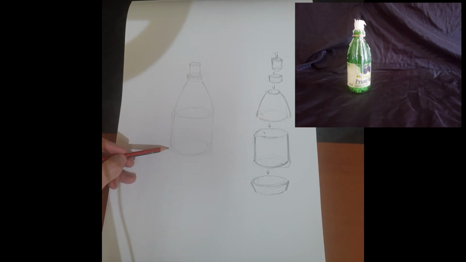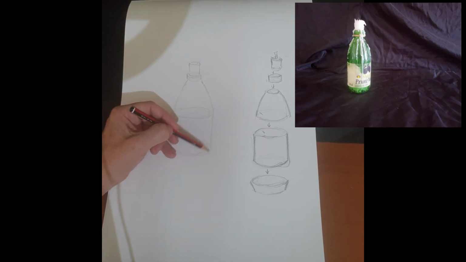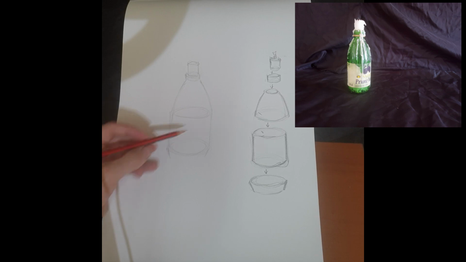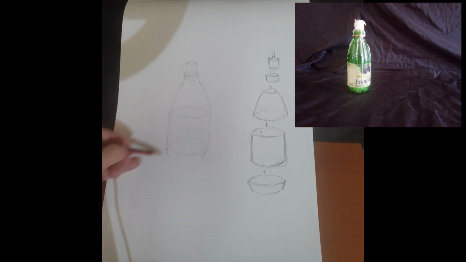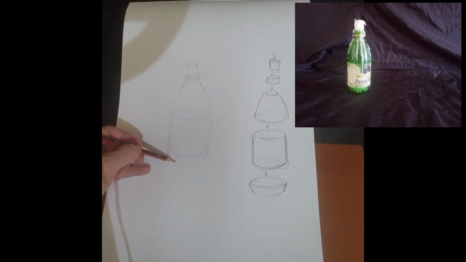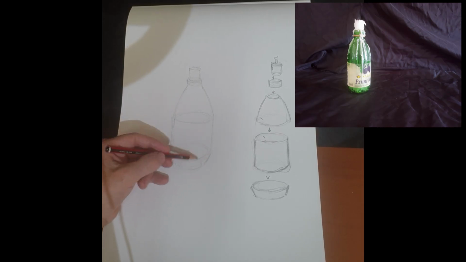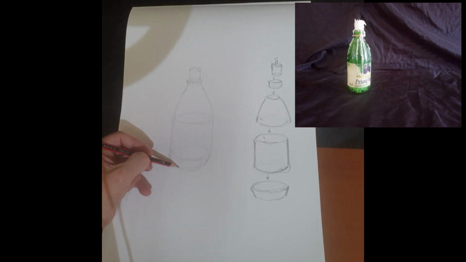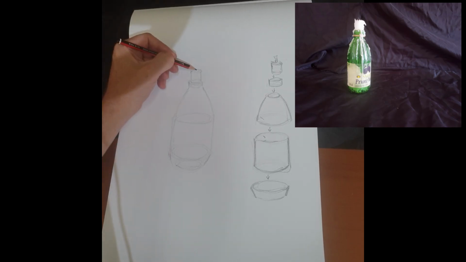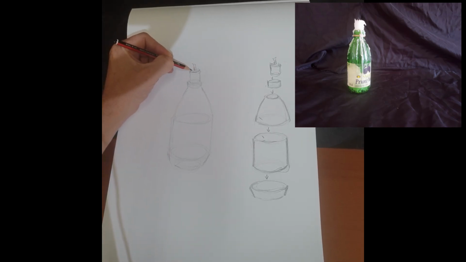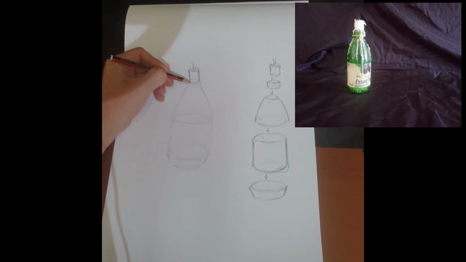And then to that I just taper down a bit on that side and that side, and then I've got the base with another smaller oval at the bottom. Once I've got that, then I can just quickly render that.